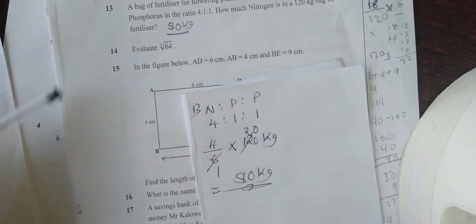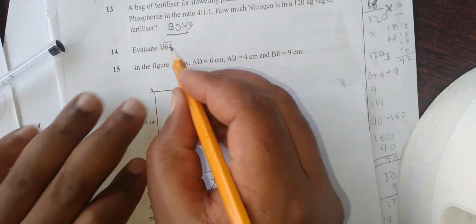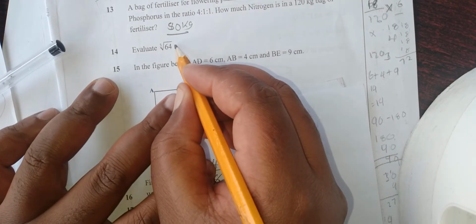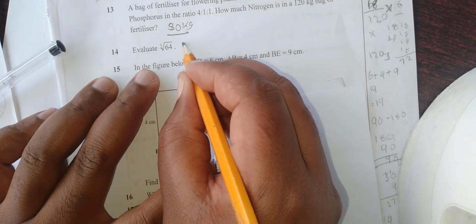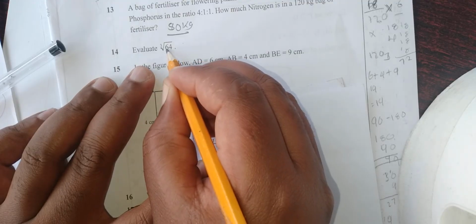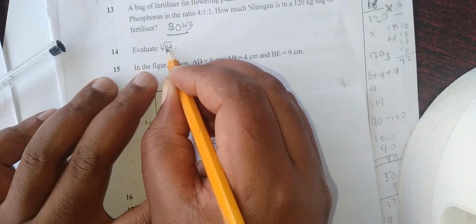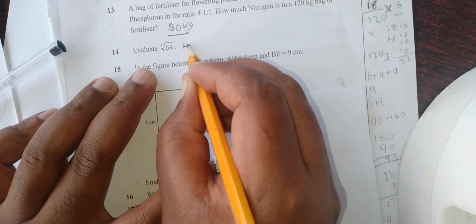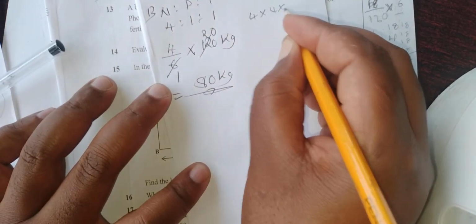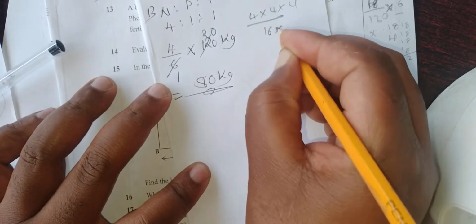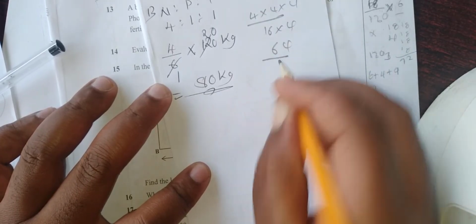Okay. Then the next one, find the cube root of 64. What we mean is when you find a number whereby we multiply itself by itself 3 times, we get 64, and the answer is what? 4. What does it mean? 4 by 4 by 4. This is 16. 16 by 4 is 64.